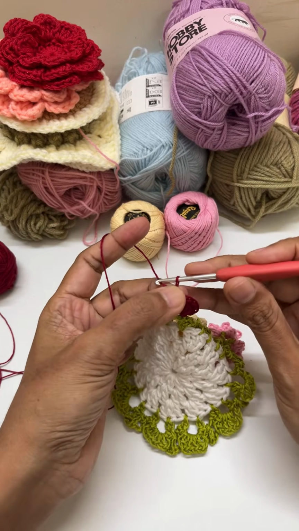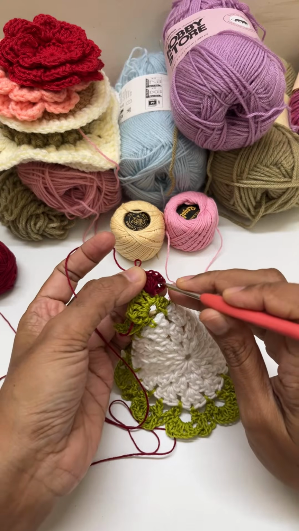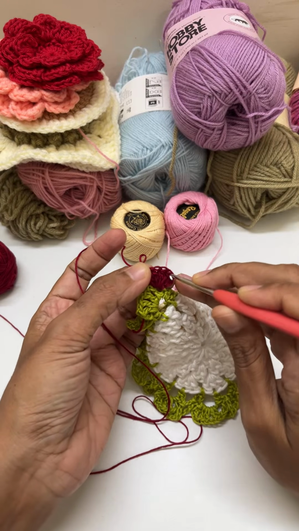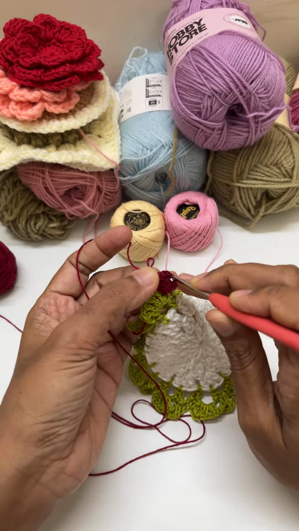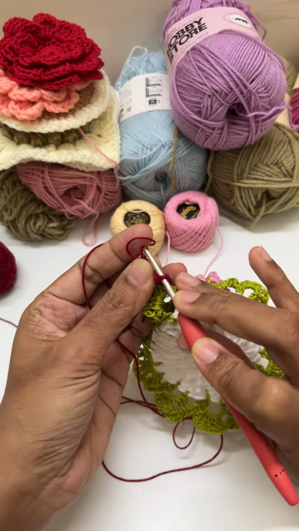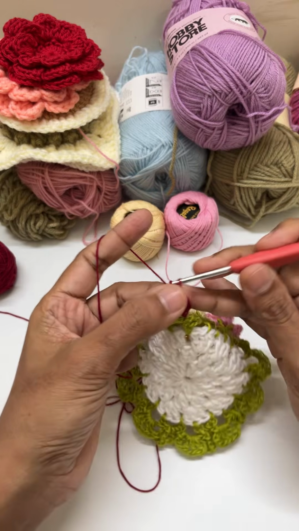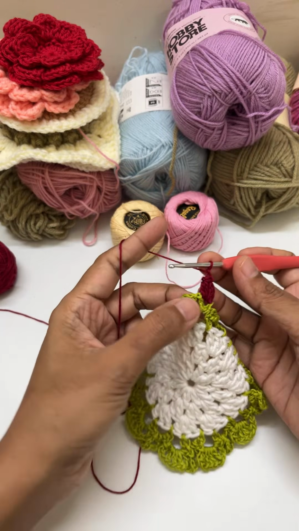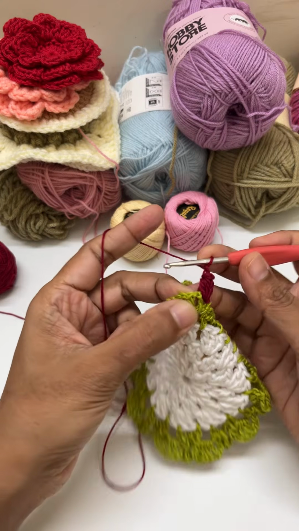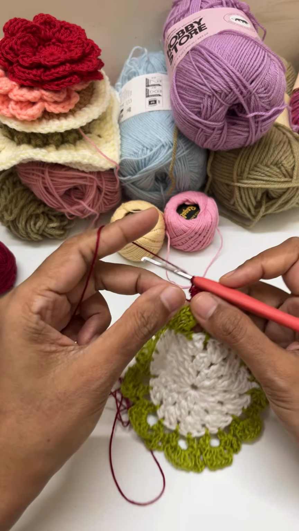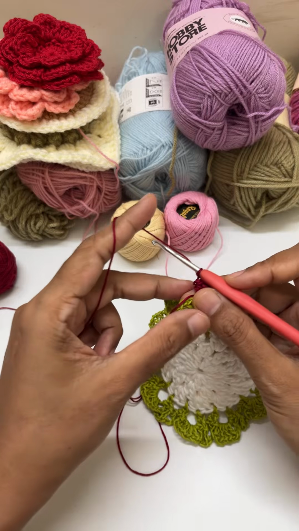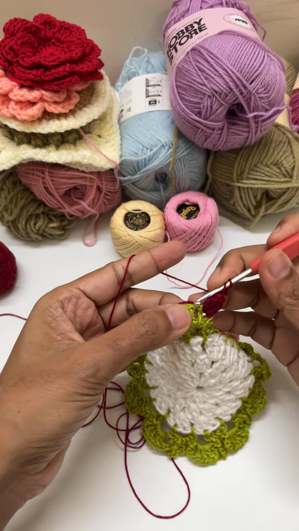Now remove that hook, insert it into the first stitch which you made on top of your chain 2. Insert your hook into the working loop and bring it out and chain 1. Now go for the next chain space over here, and we are just holding this yarn along with our work, so it will get hidden naturally.